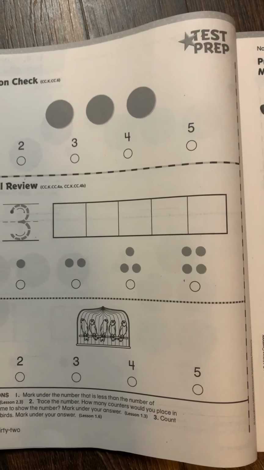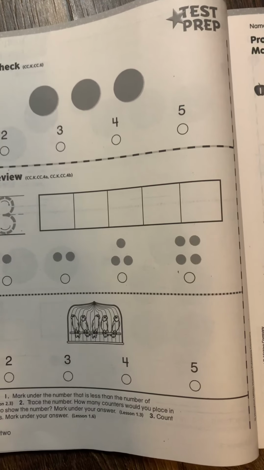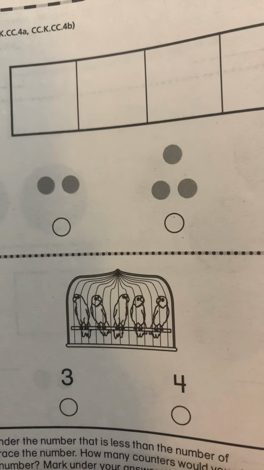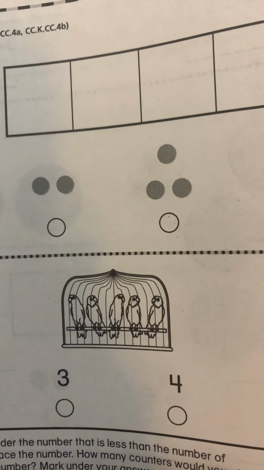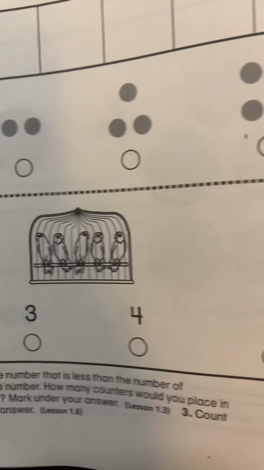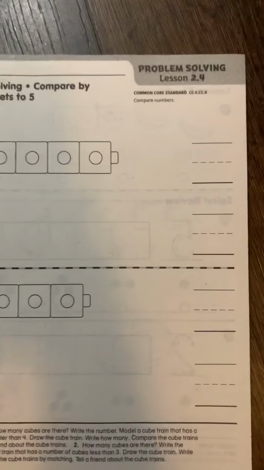When you're done with that, look at number 3. Count how many birds. Mark under your answer. How many birds are there? Count them. Find the number that shows how many birds. Okay, go to the next page.